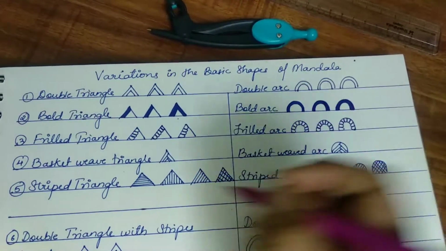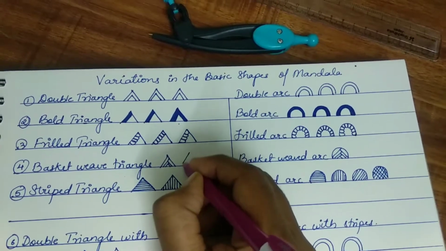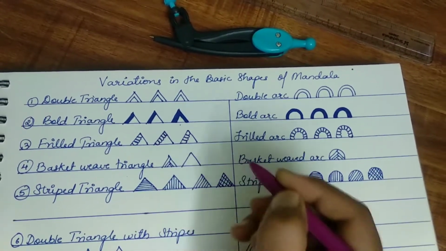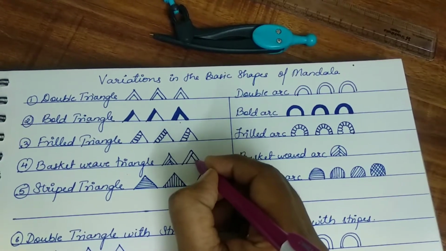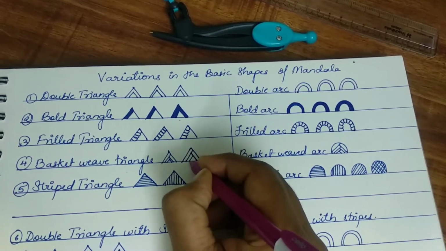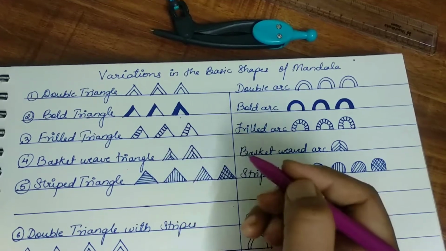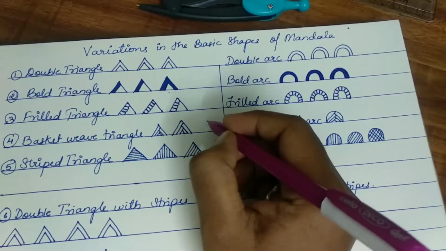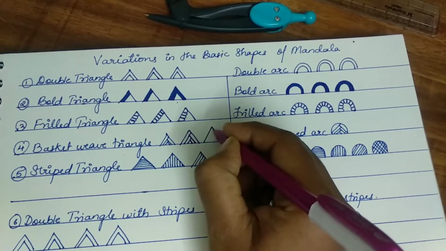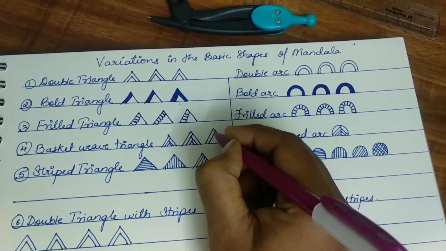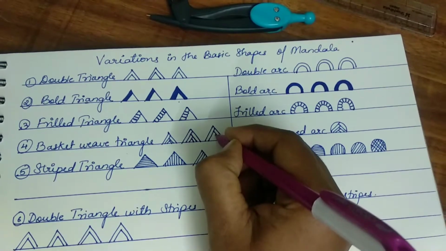Isn't that easy? So the next one is the basket weave. Draw a triangle, draw a slant line, another one just below that, another one just below that, and one more. I'll draw that once again so that it is easier for you. A triangle, one slant line on this side, the other on this.